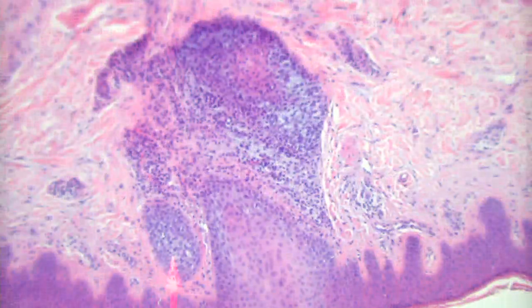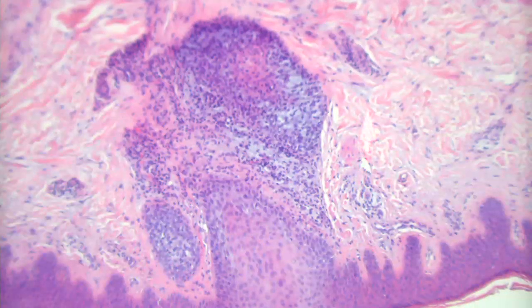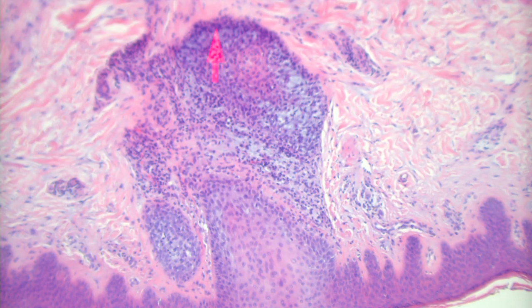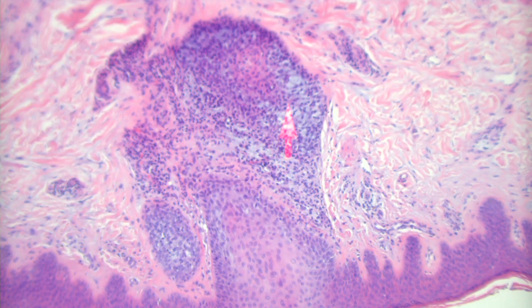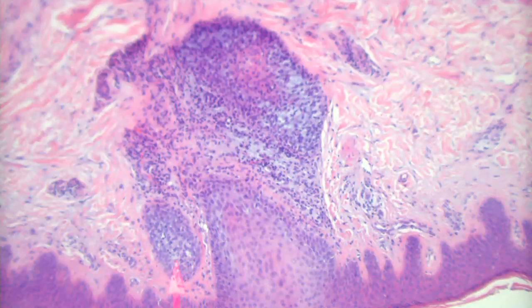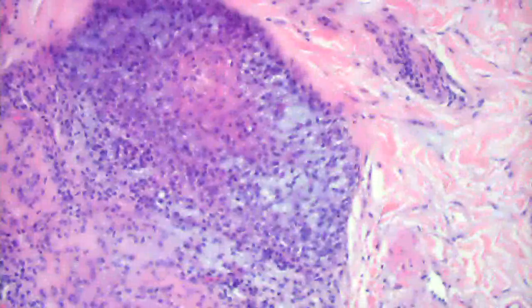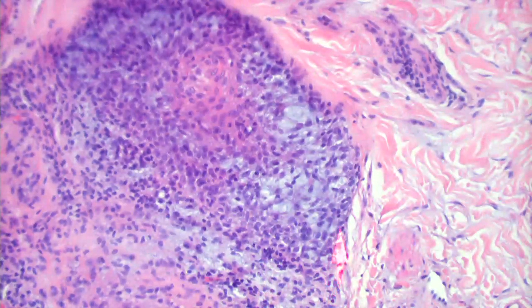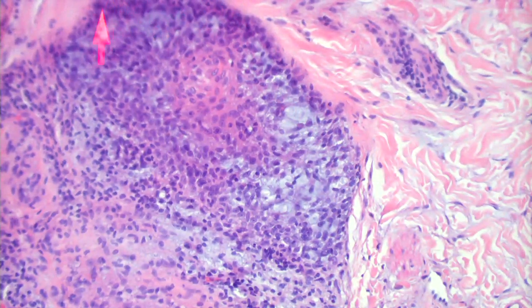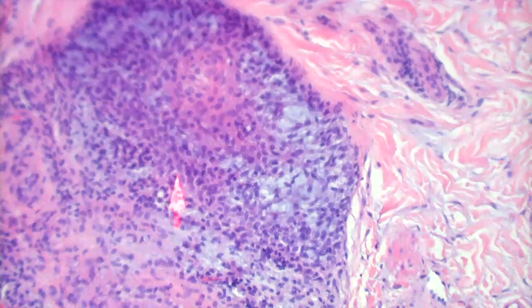You said mucin. There's a little bit here. I'll agree with that. But what about this? Yeah, that's not mucin. No? Well, it could be. Where is it? It's within the epidermis, or is that surrounding? What is this structure here? I think probably a hair follicle.